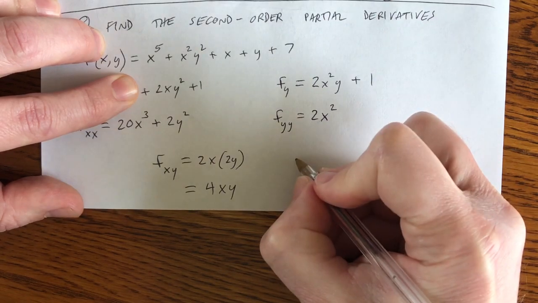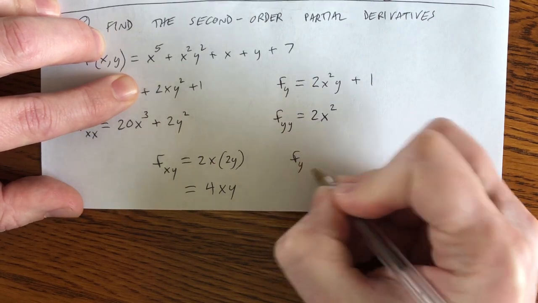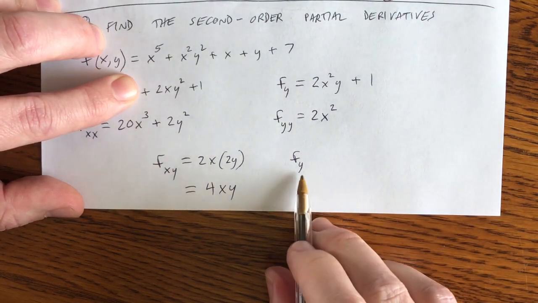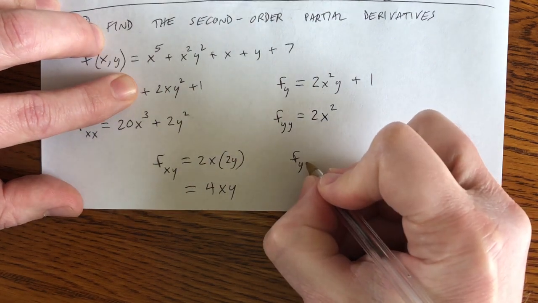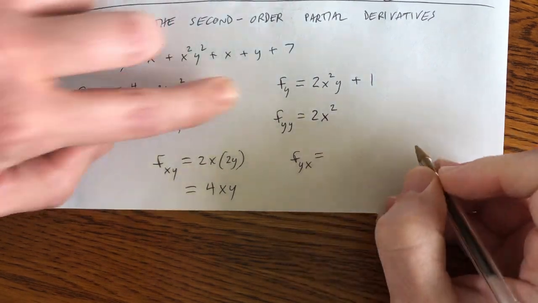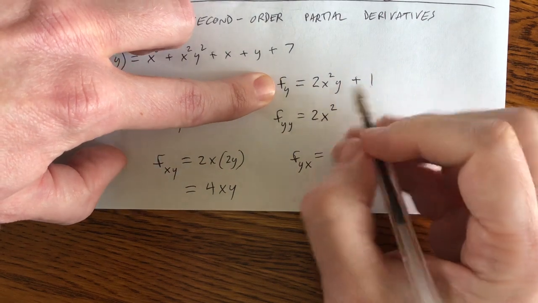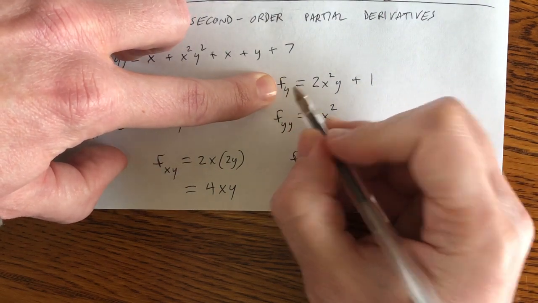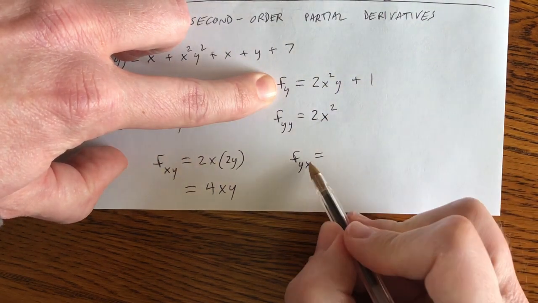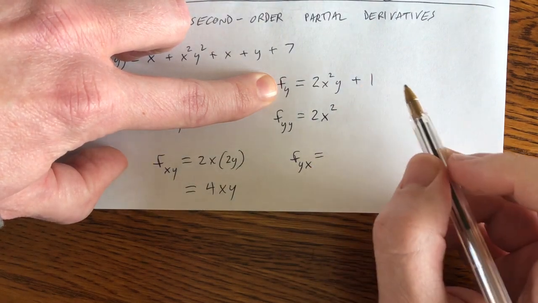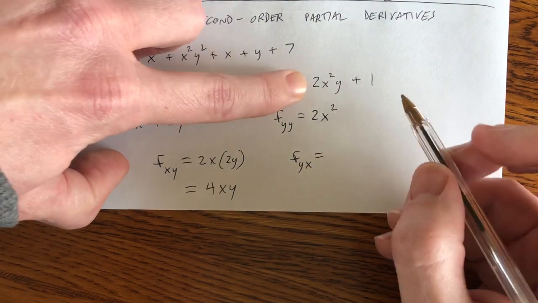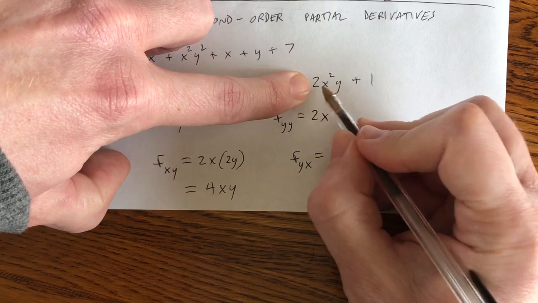Now, if you look at this one, the first order partial with respect to y, then the second with respect to x, you would base it off this one, the first order partial with respect to y, and now you're differentiating it secondly with respect to x, okay? The second order with respect to x. So again, you have a product of an x and a y here.